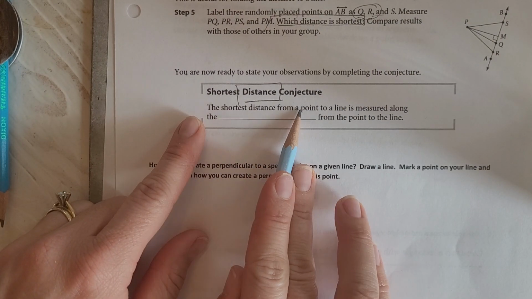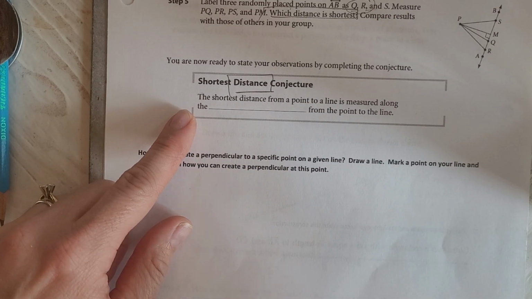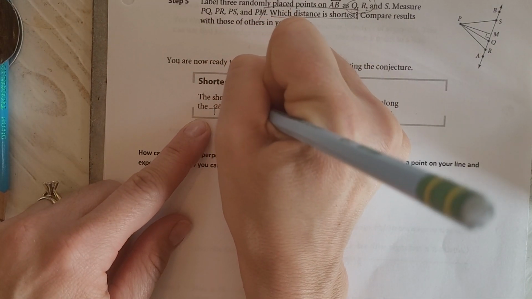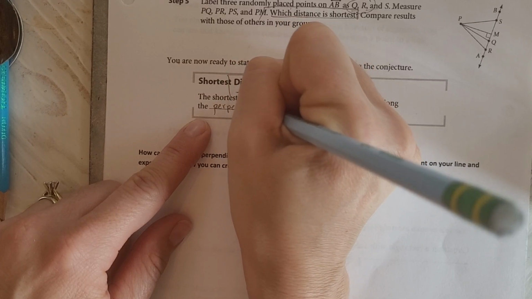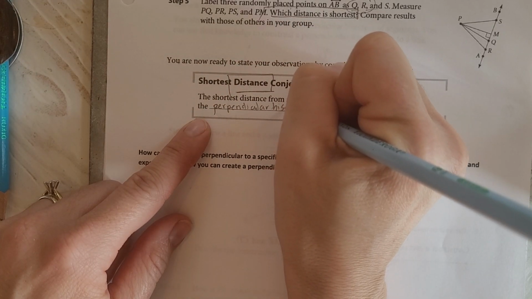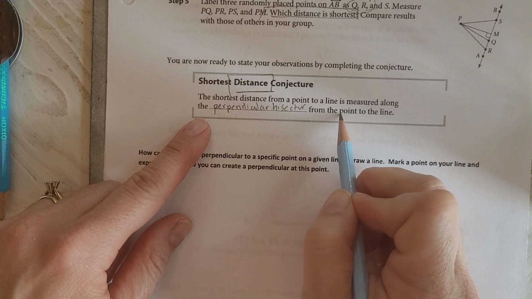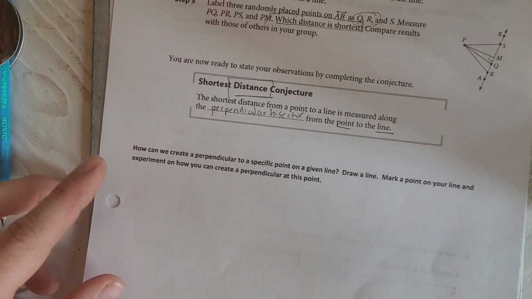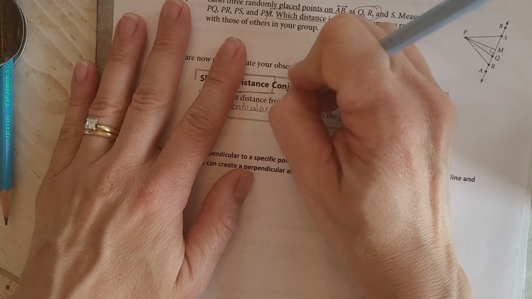So the shortest distance from a point to a line is measured along the perpendicular from the point to the line. Actually, I don't think it's bisector, guys. I think it's just perpendicular.